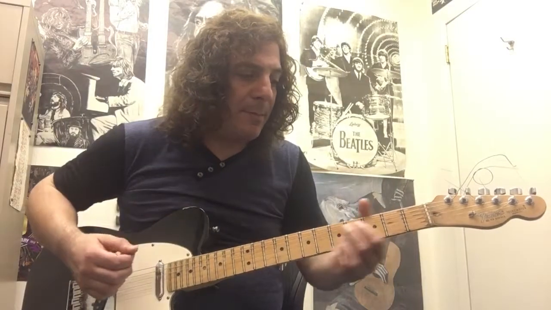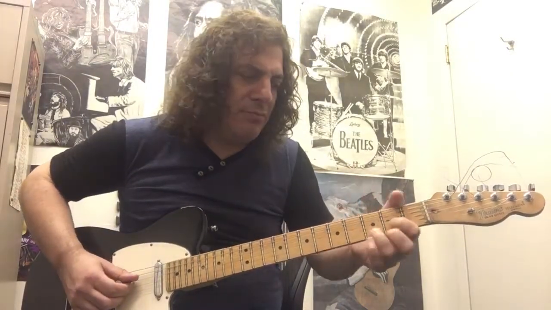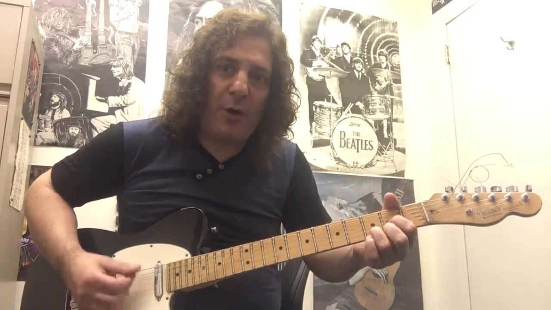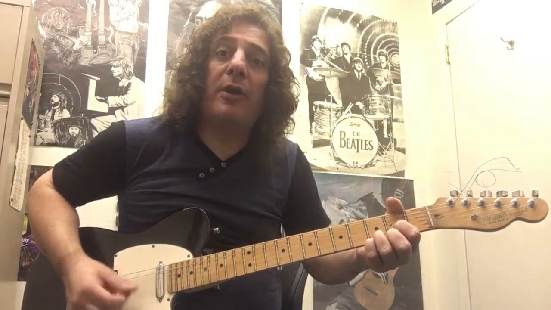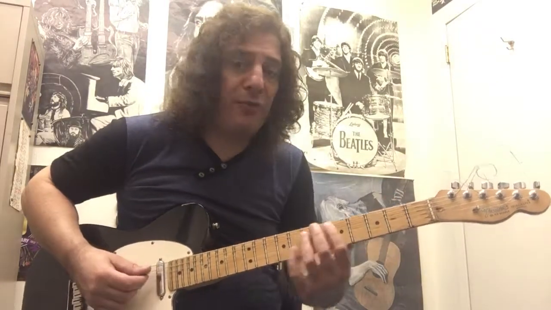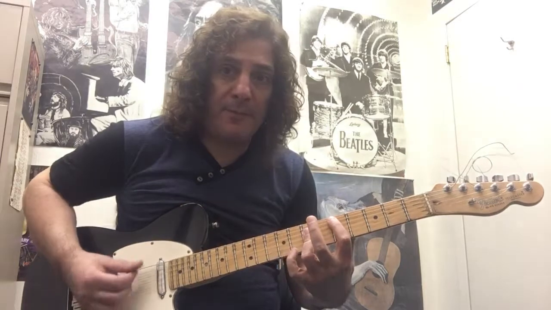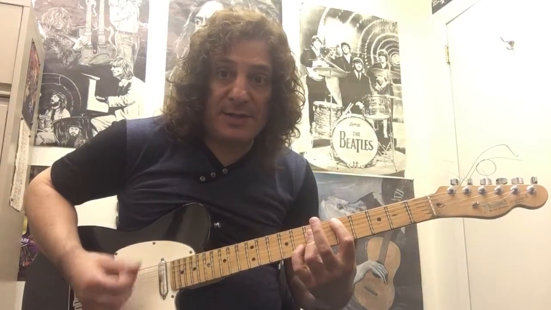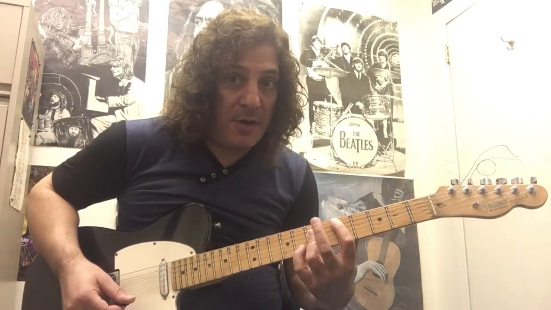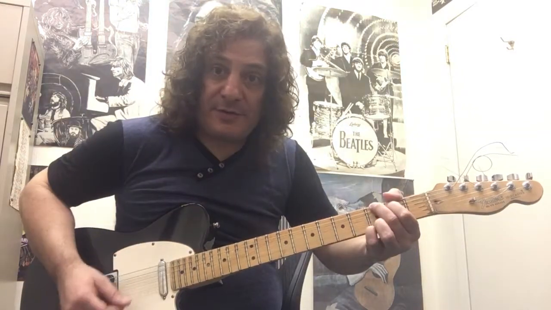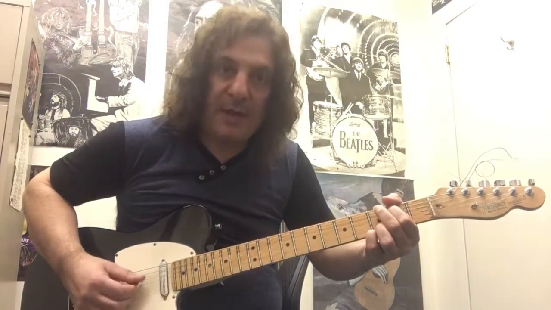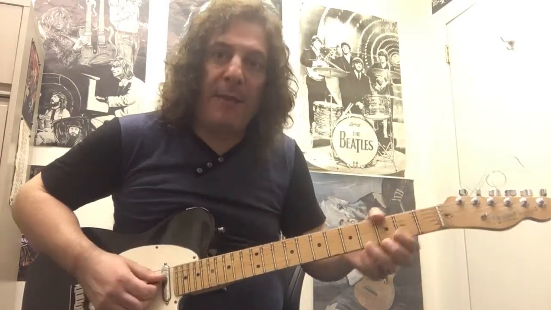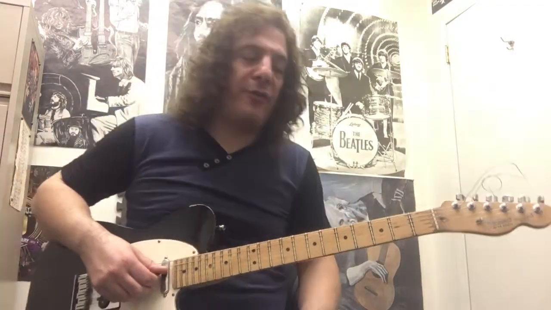Now then there's the build-up of D to D sus4 into the chorus. Now that could also be done as a bar chord. D, D sus4, and then chorus, etc. Okay, so there's your chorus, your verse.